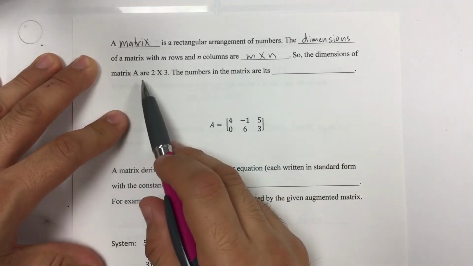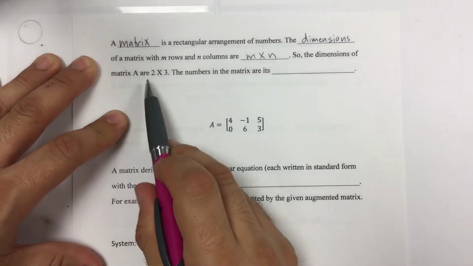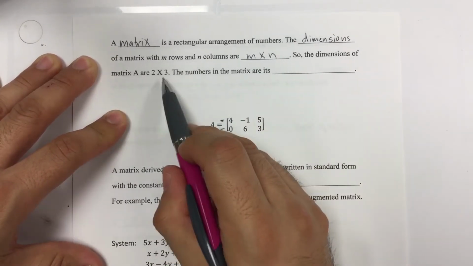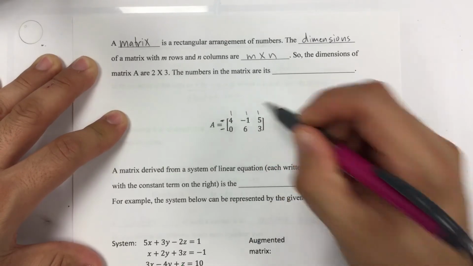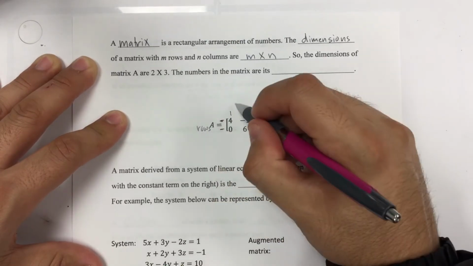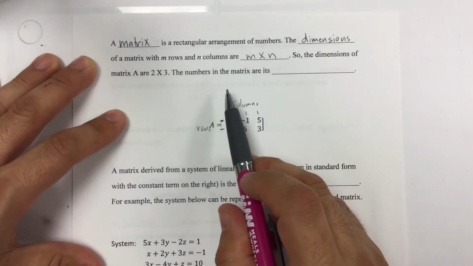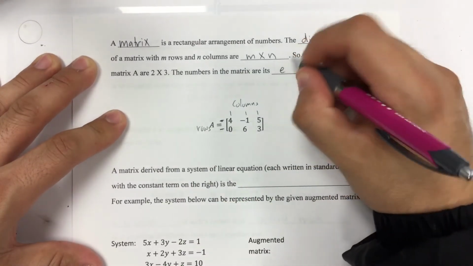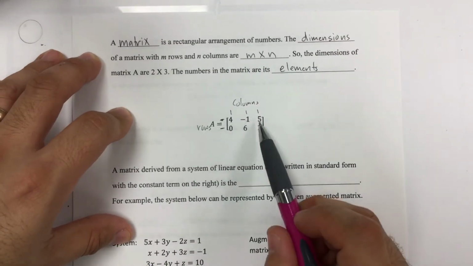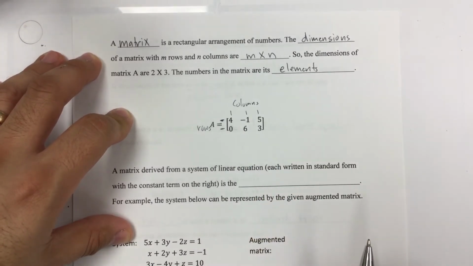So the dimensions of matrix A, which is right here, are 2 by 3. And the reason why it's 2 by 3 is because, remember, m is the rows, so there's 2 rows. So we have 1 row, 2 rows by 3 columns, and there's 1, 2, 3 columns. So 2 rows, 3 columns. So we'll put rows right here and columns up here. That way you understand. The numbers in the matrix are called its elements. So the number 5 is the element of the first row, third column.